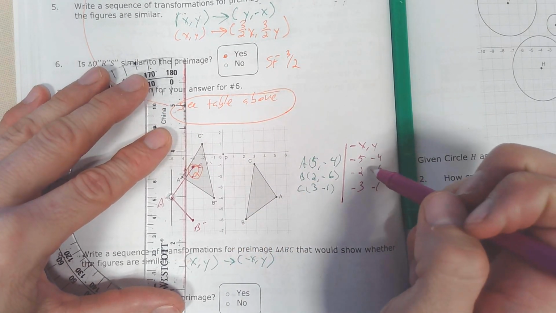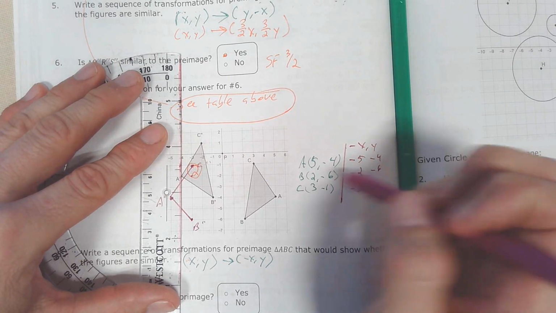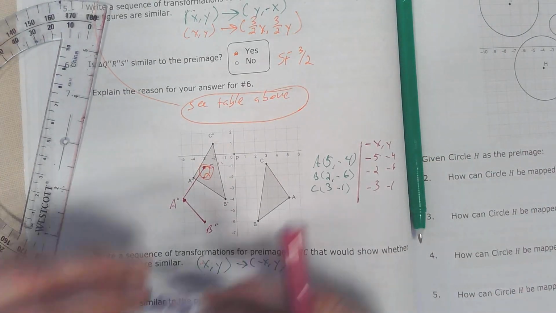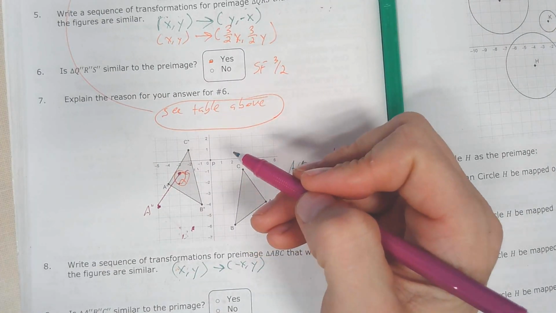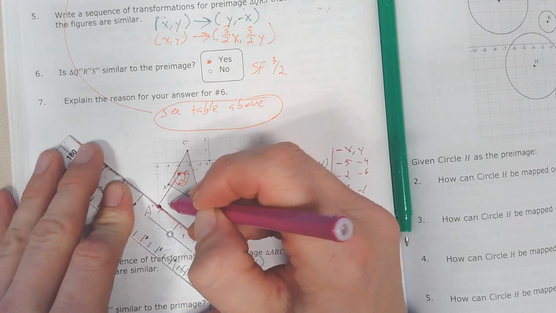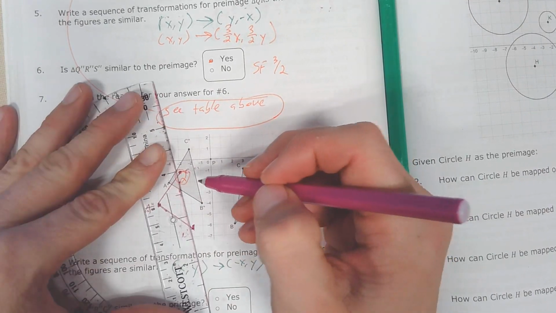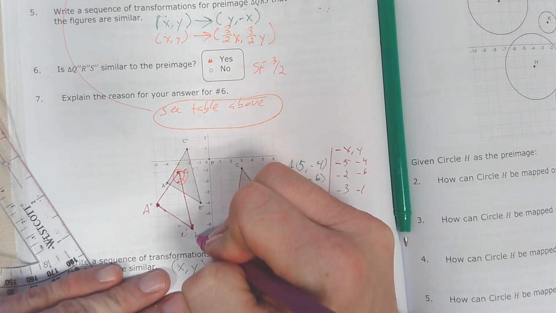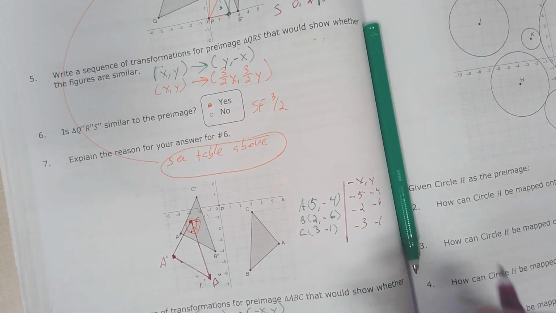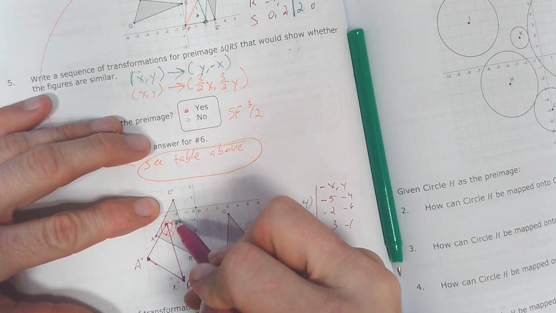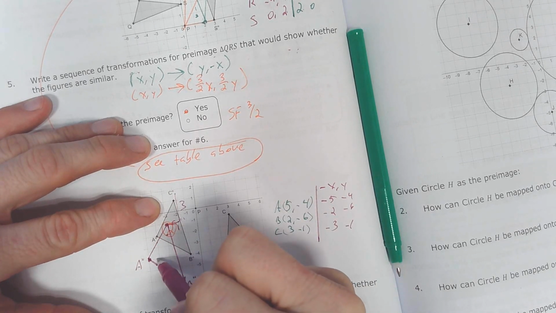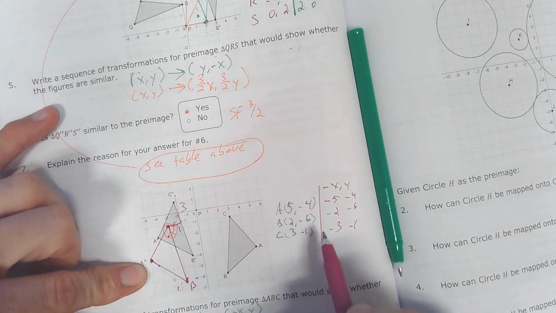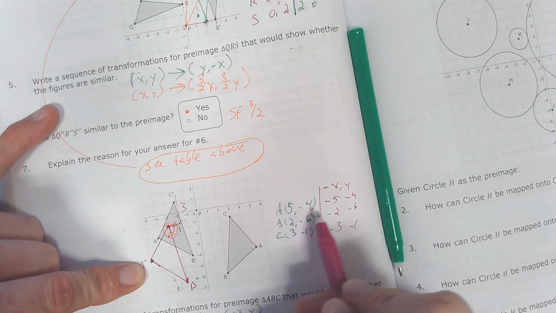This is a wrong spot. My B spot is negative 2, negative 6. Here we go, B prime. All right, it looks like my C spot is 1, 2, 3, so this is 1 and 3. My A spot is 1 and 1, 2, 4, 5 and 4.